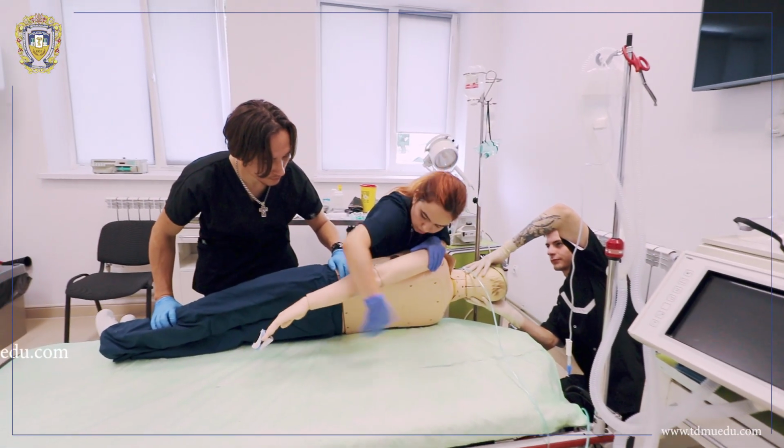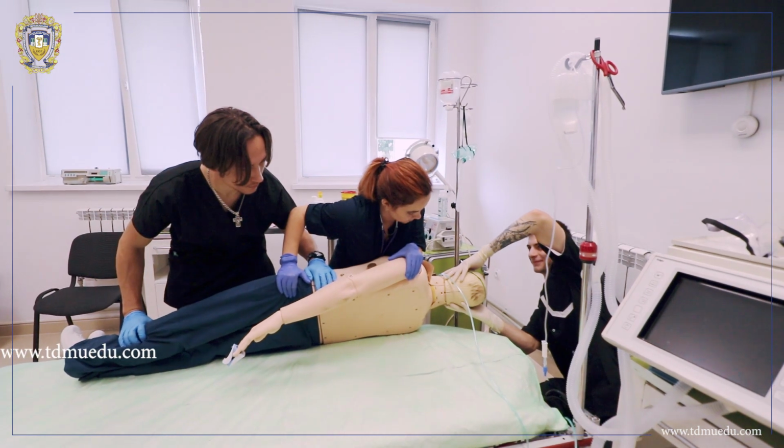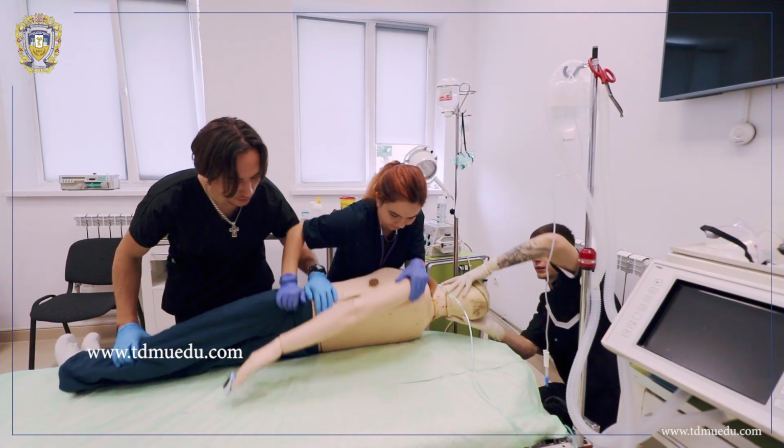for any injuries or traumas. There are multiple opportunities for medical students from Ukraine and from abroad to experience the best of medical education in Ukraine. There are multiple students' organizations in our university, like EMSA.